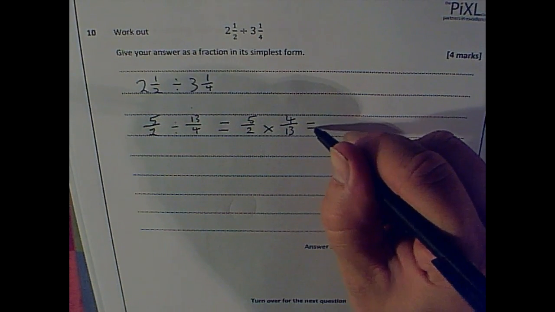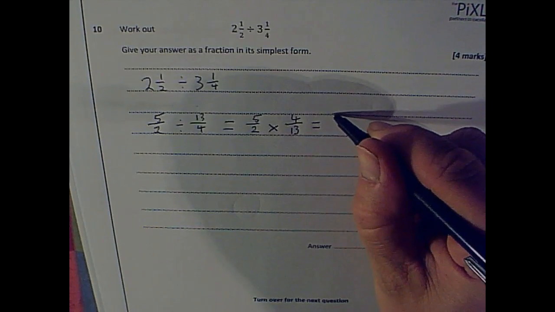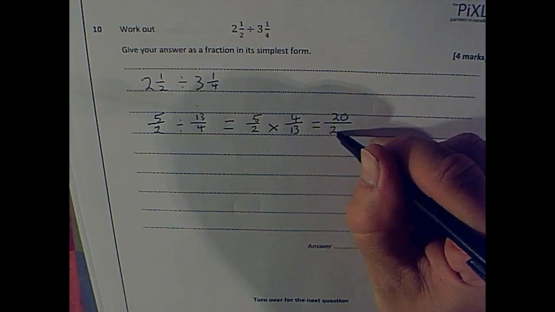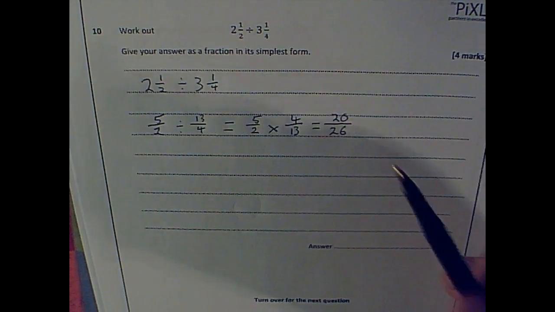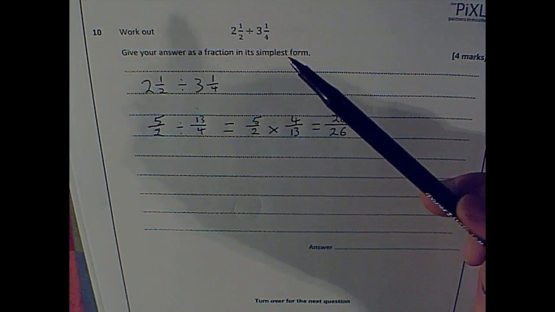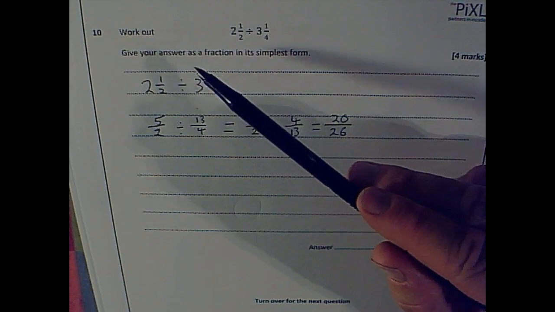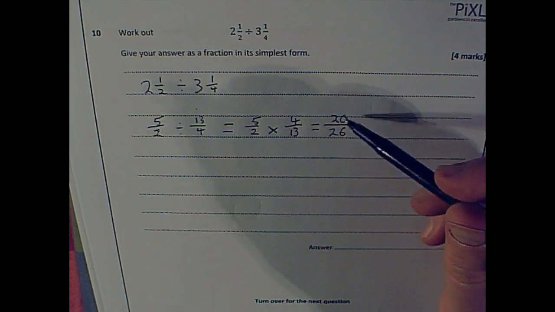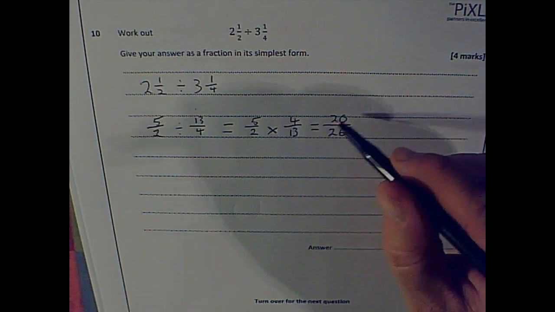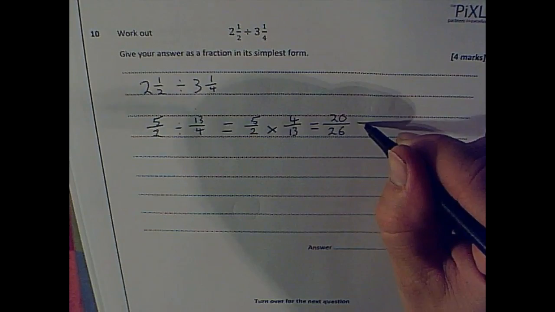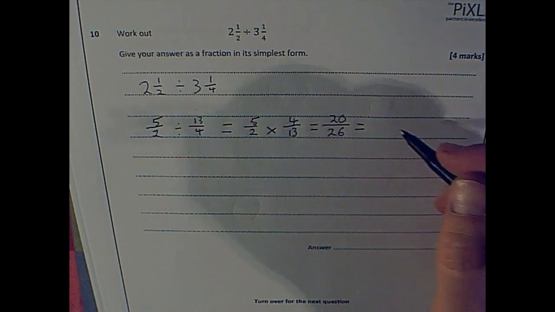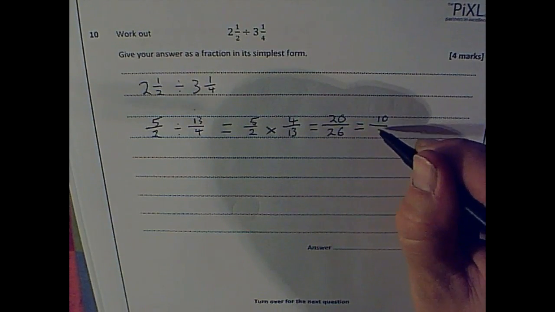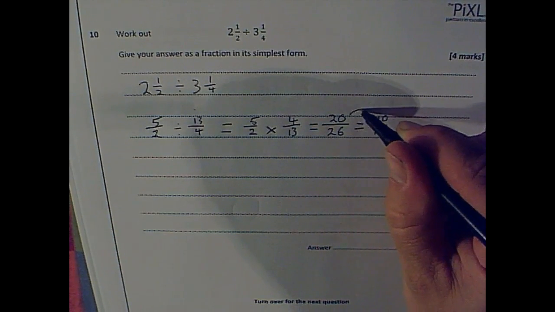So that is the same as 5 times 4 is 20. 2 times 13 is 26. 20 out of 26, but I can't finish that there because it says in its simplest form, and I can simplify this. What goes into both of these? Well, they're both even, so I can see that 2 goes in, so I'm going to start by dividing them both by 2 and see where it gets me. That gets me to 10 out of 13, if I divided them both by 2.